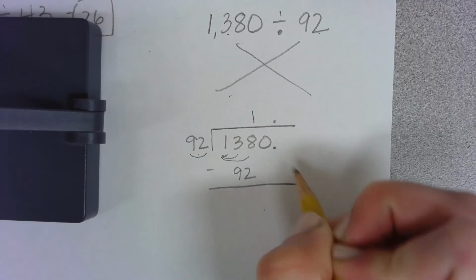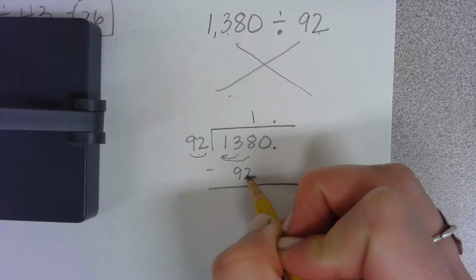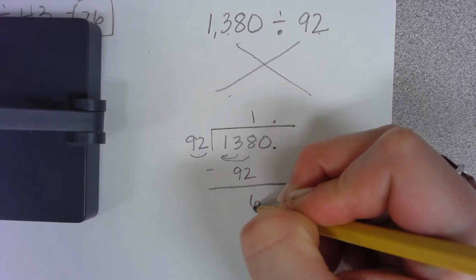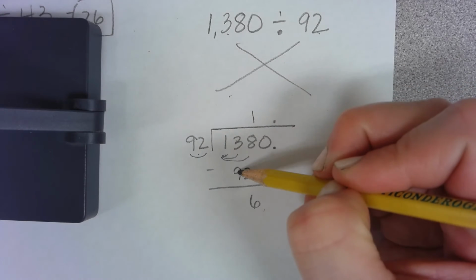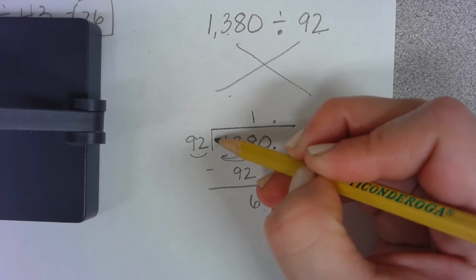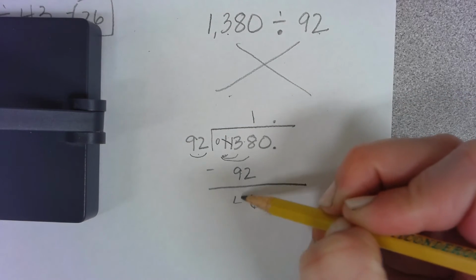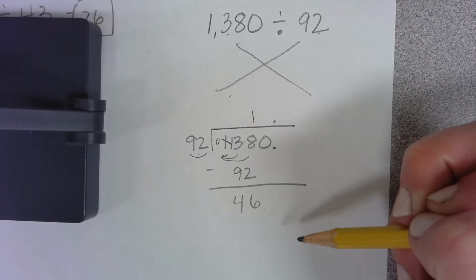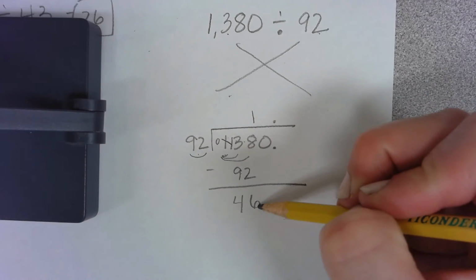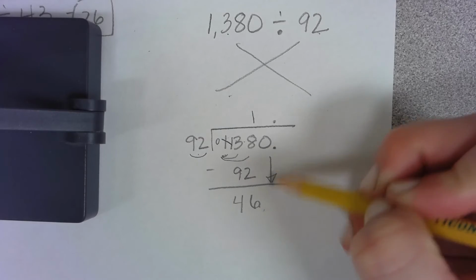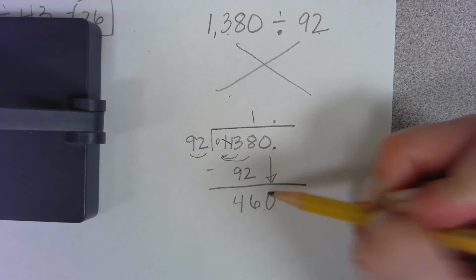I then subtract, and I will have to borrow on this one here. 8 minus 2 is 6. 3 minus 9, can't do. Let's borrow from over here. We now get 13 minus 9, which gives me 4. So I'm left with 46. But now 92 cannot go into there because that's what's left over. So I have to bring down this other number that's left up here, the next one.